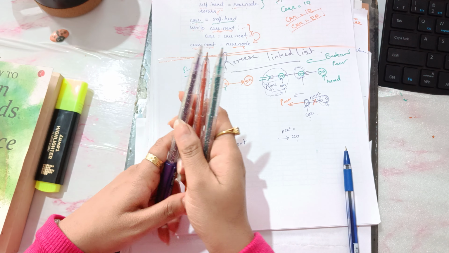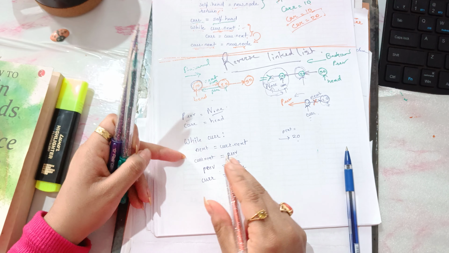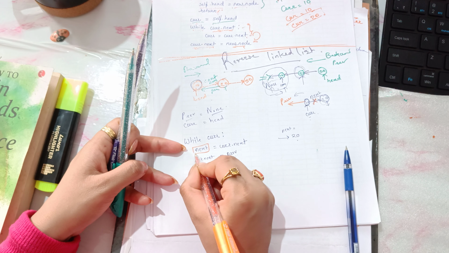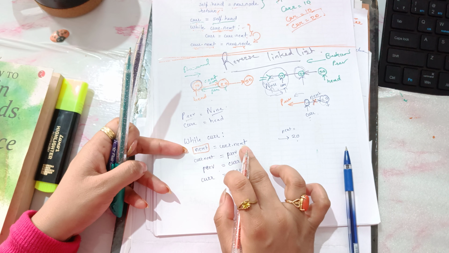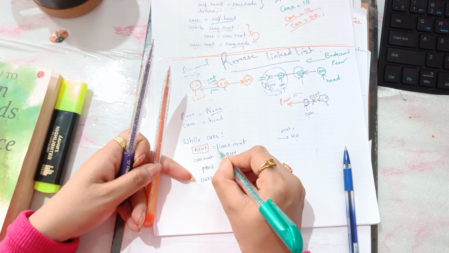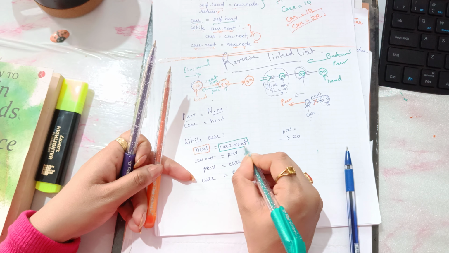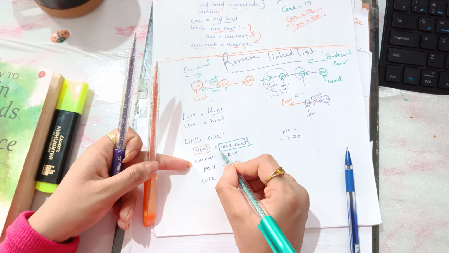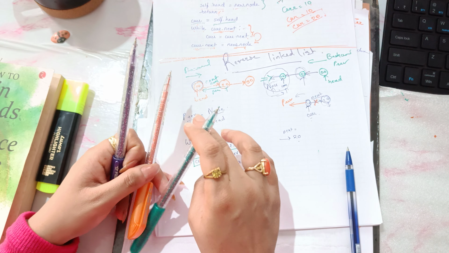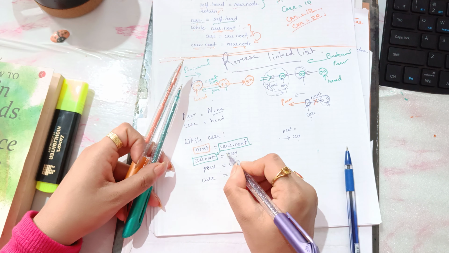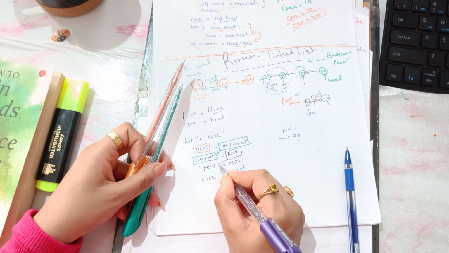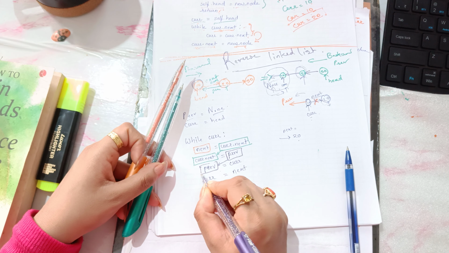If you just understand the flow of reversing, first we have next, and next is assigned to current dot next, right? Then you can see the opposite, we update current dot next to some other pointer which is previous, and then we update previous.